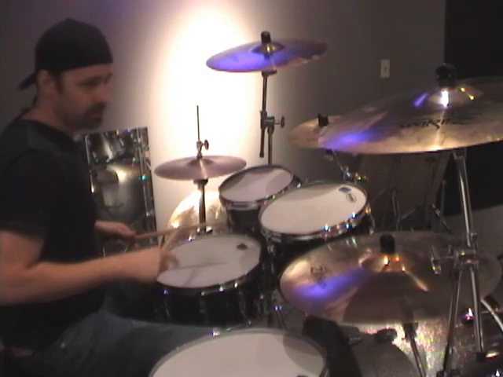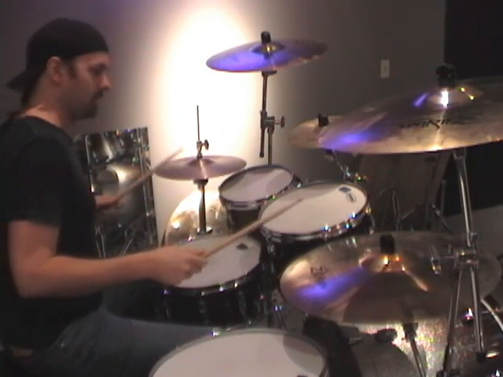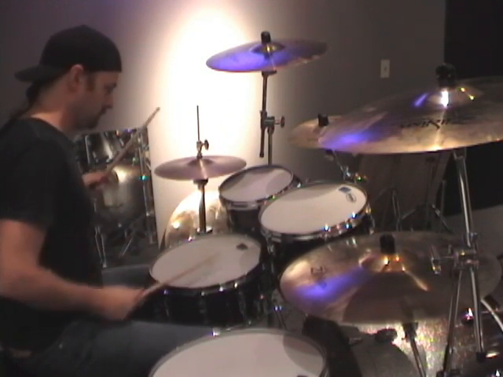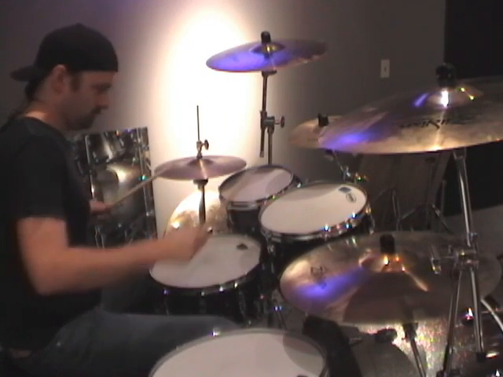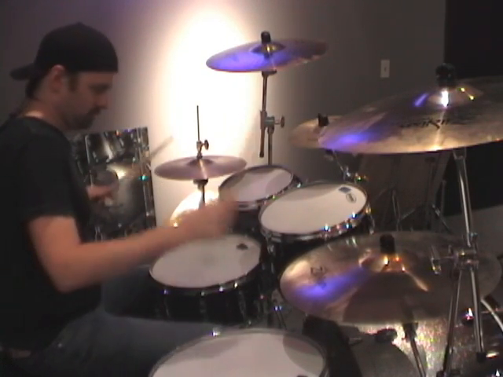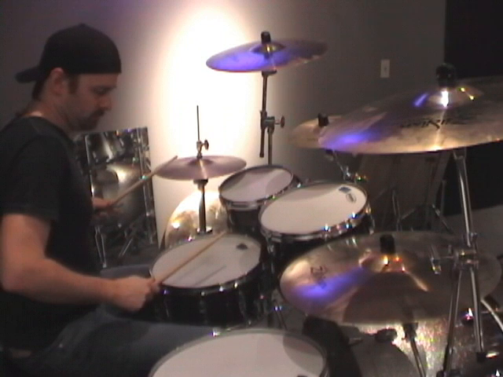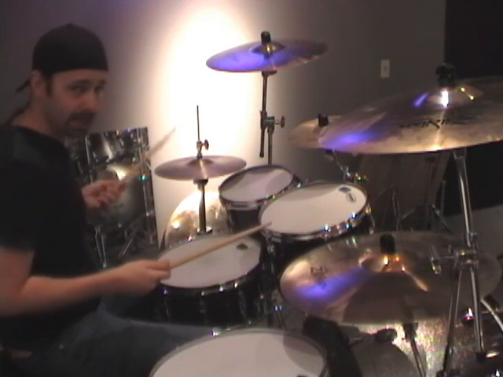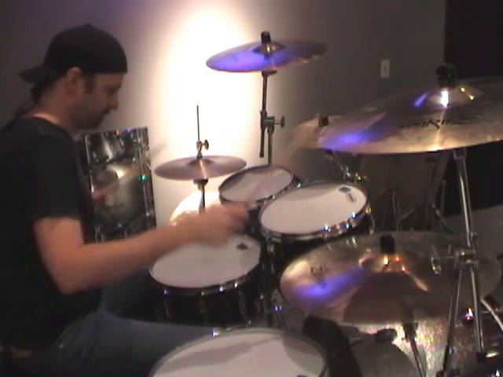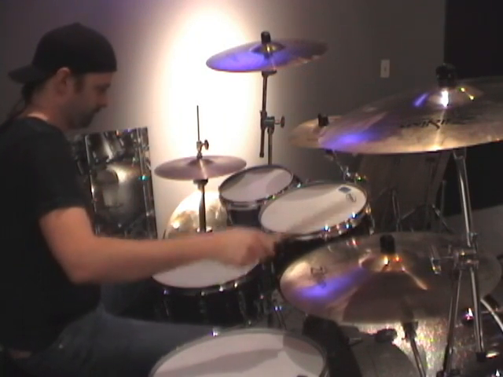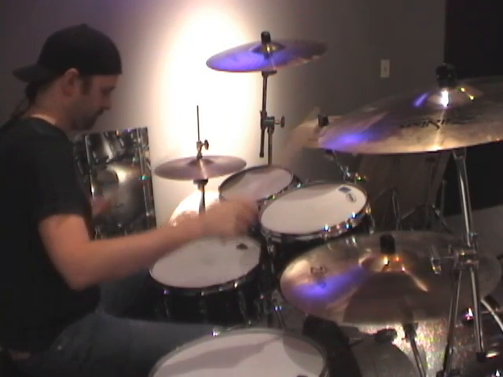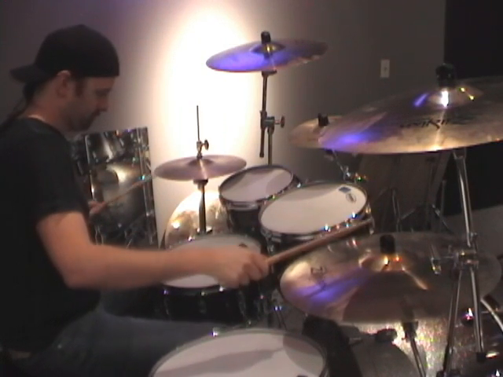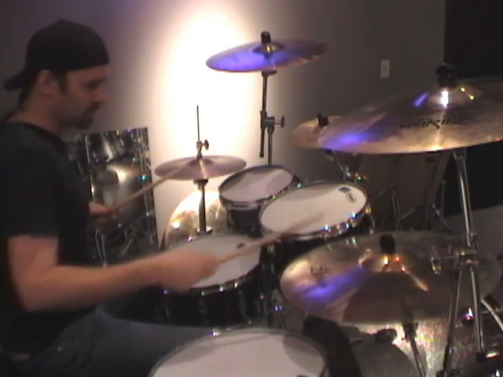If I do the E of 2 and the E of 4, the beginning of the group of 3, it sounds like this. I can do the a of 1 with the left hand coming from the hi-hat to the snare drum. It sounds like this. Again, mixing those up.